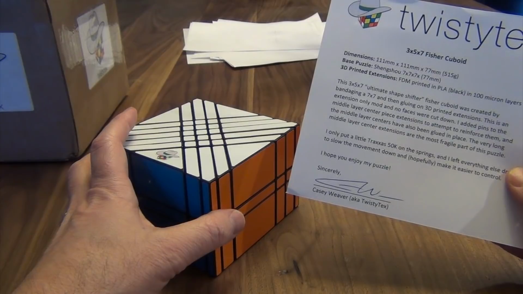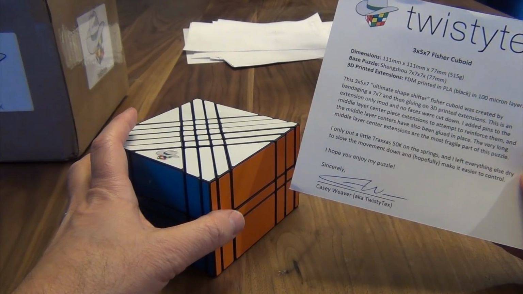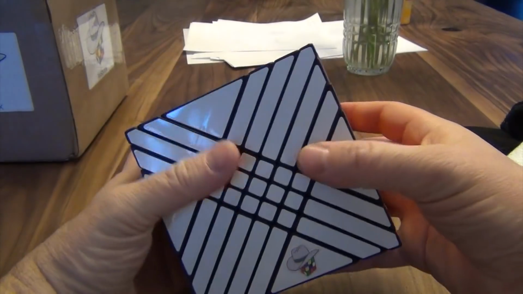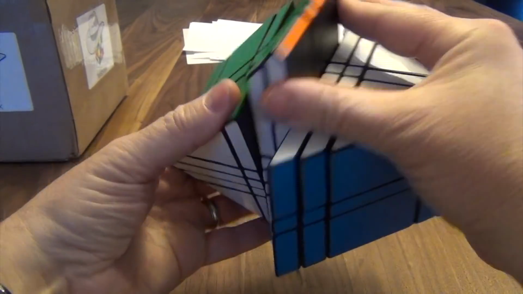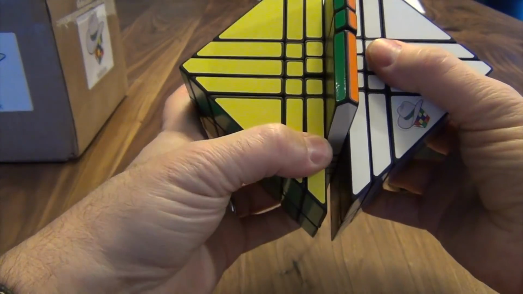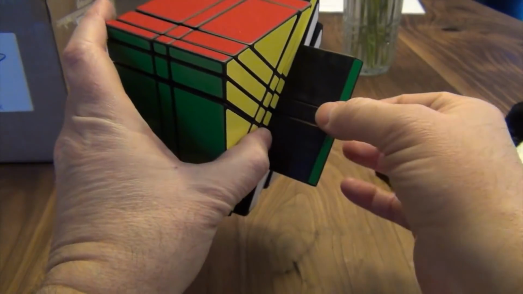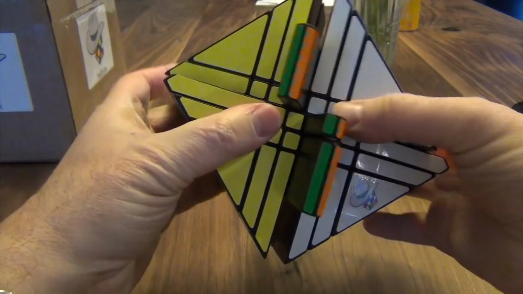I only put a little Traxxas 50K on the springs and left everything else dry to slow the movement down, which means not a lot of lubrication, but you can see just how deep and large these middle pieces are. So we're going to be handling this with care. You can see just how deep this is, but its puzzles have always been very stable.